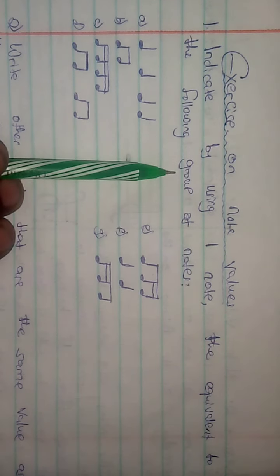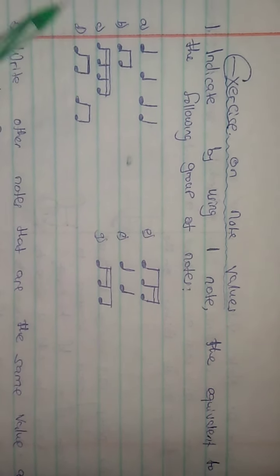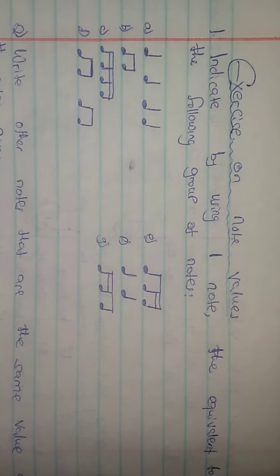On the screen, we have an exercise on note values. Number 1. Indicate by using one note the equivalent to the following group of notes. We have 7 questions. Number 2. Write other notes that are the same value as the notes given.